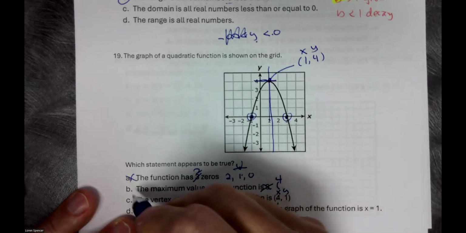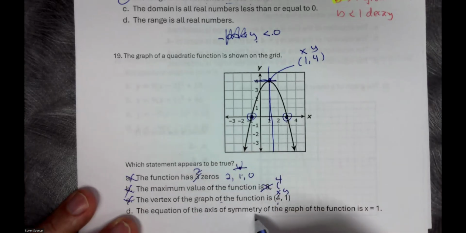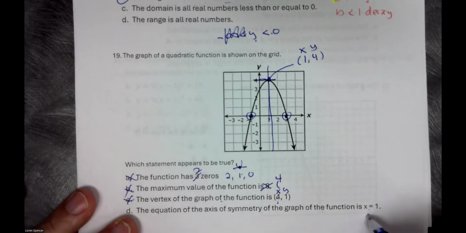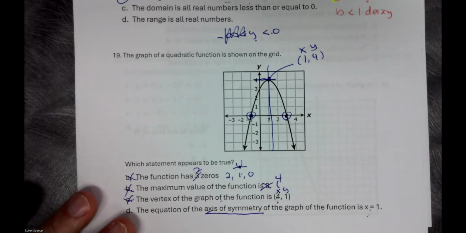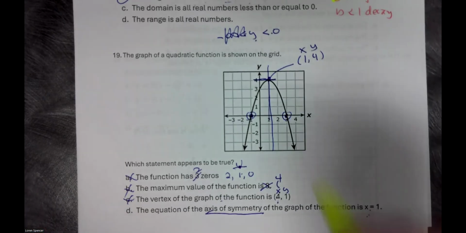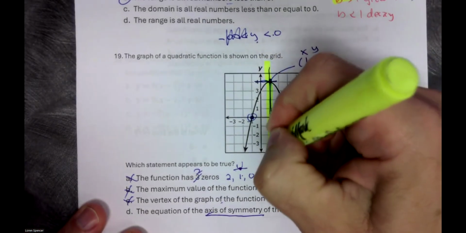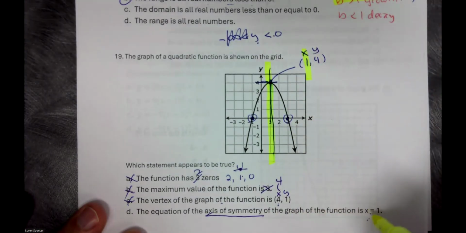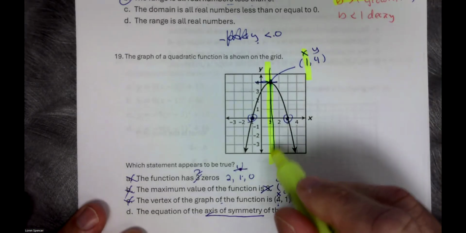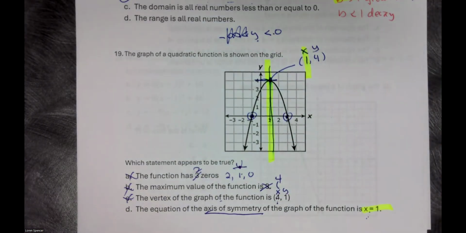So this is false. The equation of the line of symmetry is X equals 1. So the axis of symmetry for this class will always be an X equal. But what does X equal? Well, X will always go through the vertex. And in this case, X equals 1. Those match up. This is my line of symmetry. The line of symmetry cuts the graph in half.